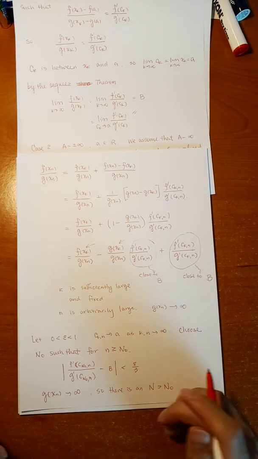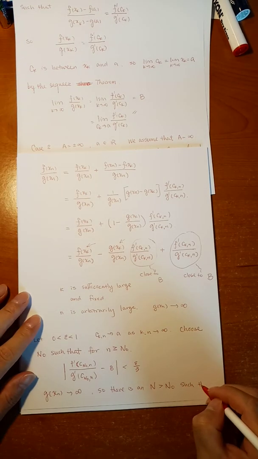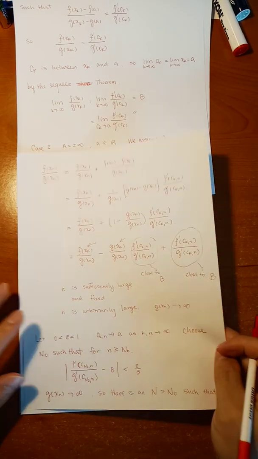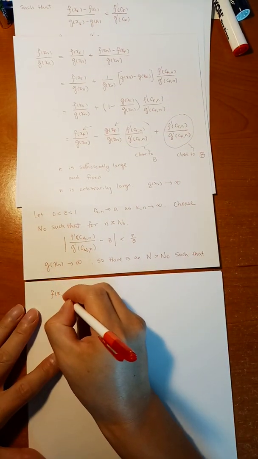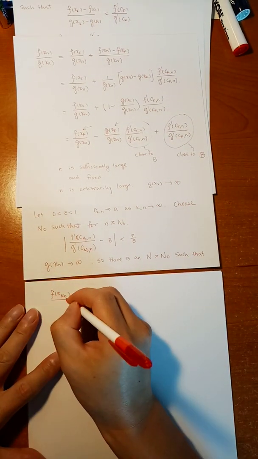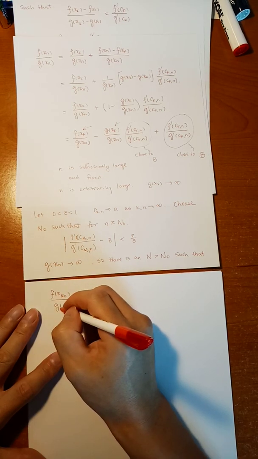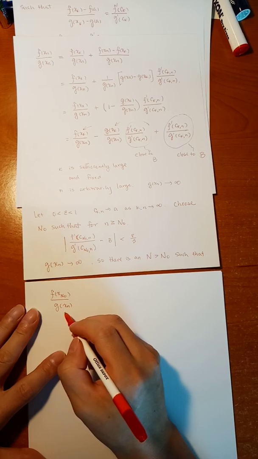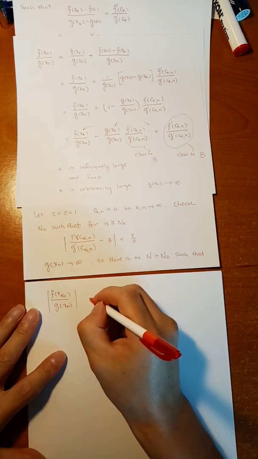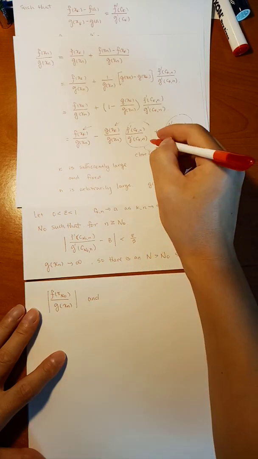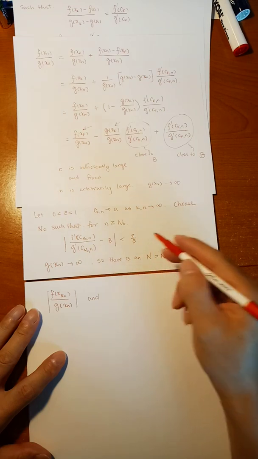If it's not greater than n0, just choose n0, such that f of xn sub 0 over g of xn, remember the denominator will approach infinity, and this quantity we put absolute value, and the other quantity, remember this one, absolute value is at most b plus epsilon over 3.